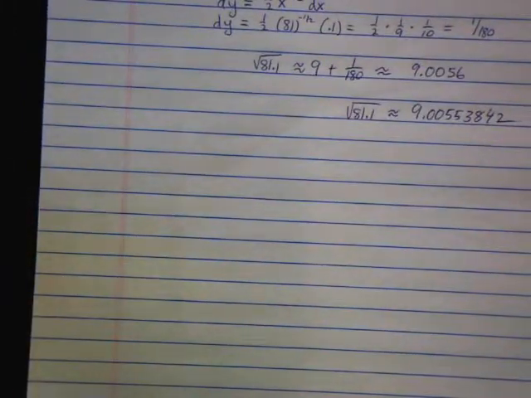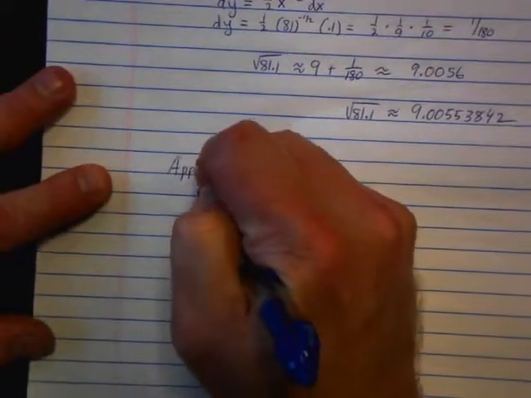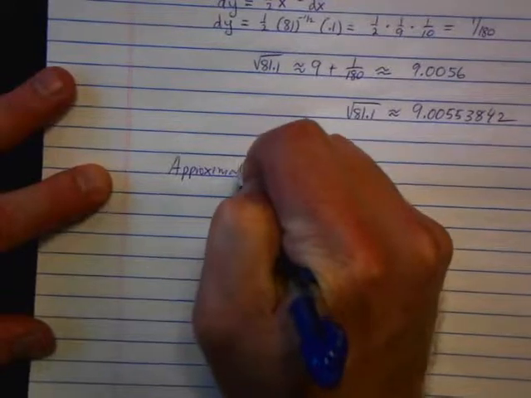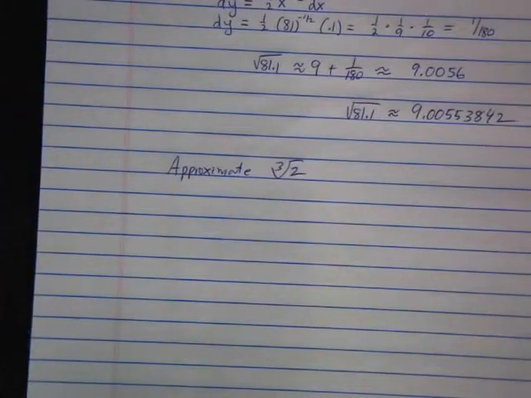All right, give me another value you want to approximate. Anybody have a good idea? Something you want to approximate? Approximate the square root of 2. Does it have to be square root? No? Let's make it cube root of 2 then. Doesn't have to be square root, it could be cube root. Approximate the cube root of 2.